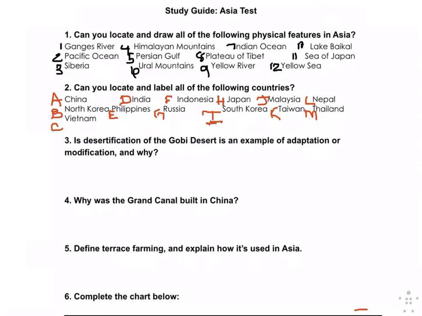Number 4, why was the Grand Canal built in China? Now, the Grand Canal is the longest man-made canal in the world, and it spans China, and the whole purpose behind it was to transport goods, specifically rice. So the main reason why that canal was built was to make sure that they were able to transport goods. And back in the day, the main reason was food, which was rice.